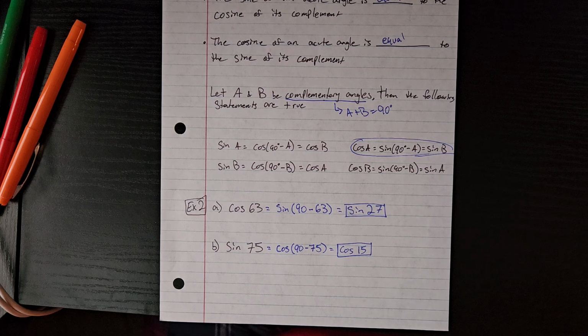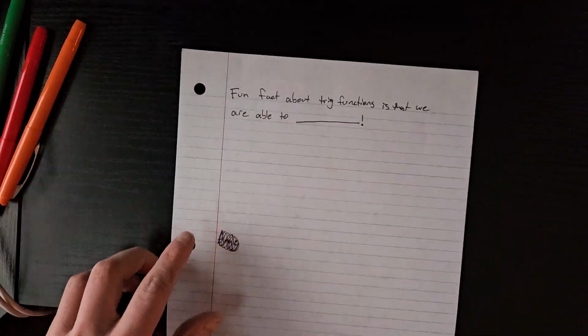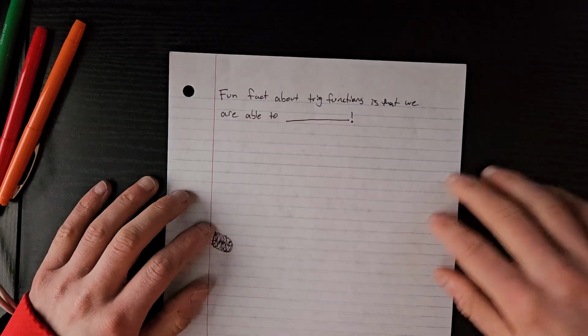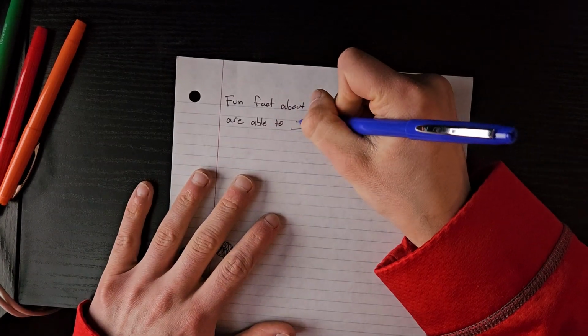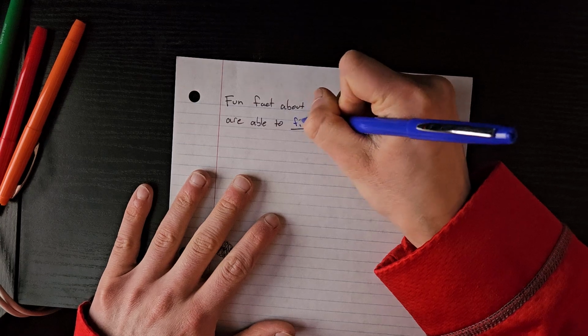One fun fact about trig functions as well. Not only do they have relationships with themselves and angles, but it's the fact that we are able to find missing side lengths.